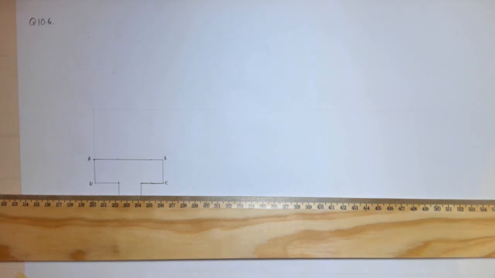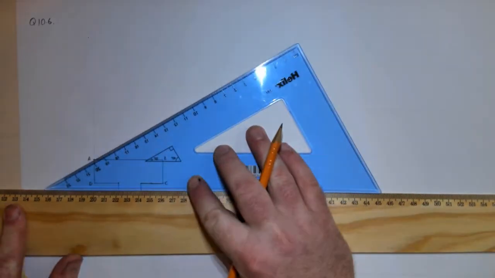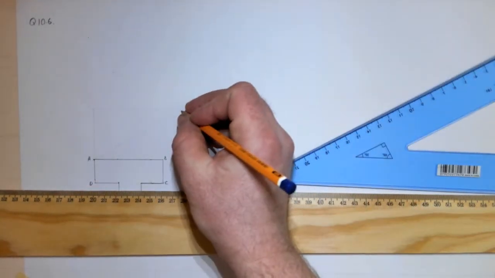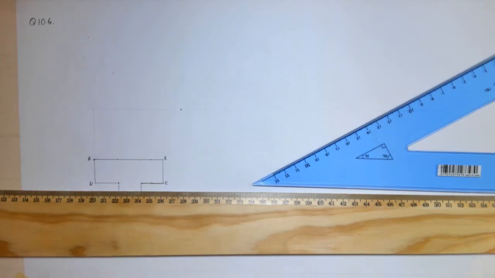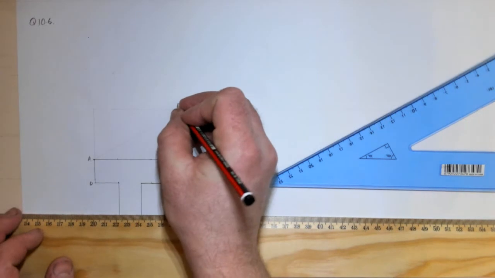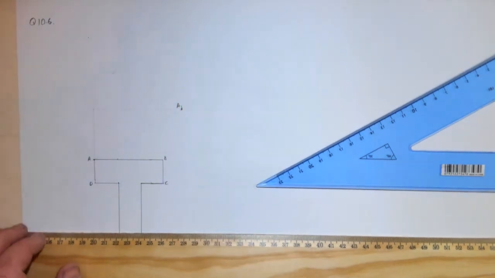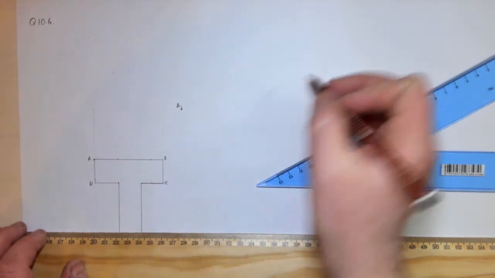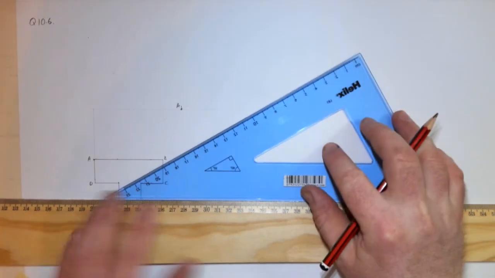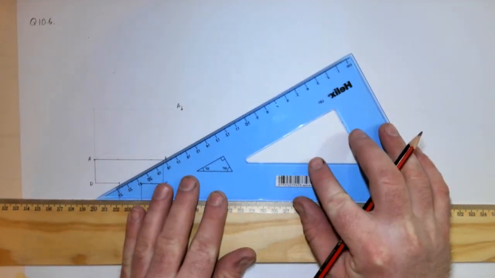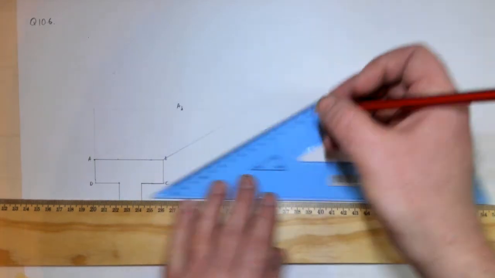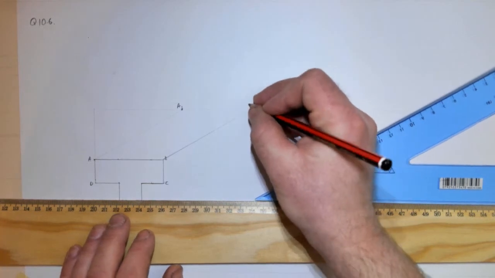So if we bring a 30-degree line then from A, it strikes this line here. Let's get a darker pencil for that. Strikes it here. So that's our point A1 there. That's A1. B falls on the same parallel, that line is parallel to this one, so we can bring up B, hits it here, B1.